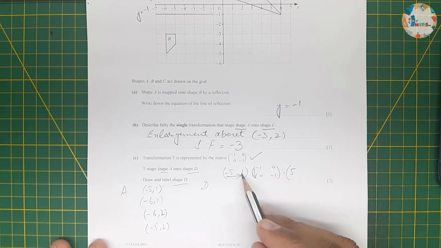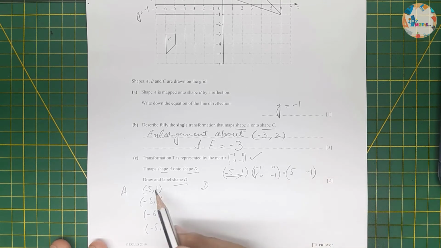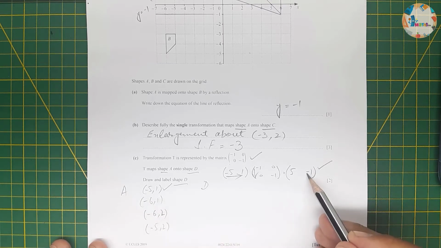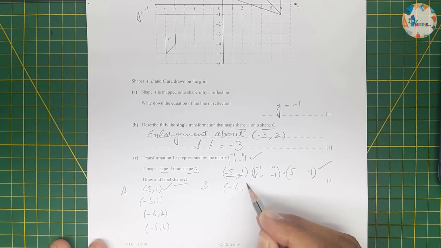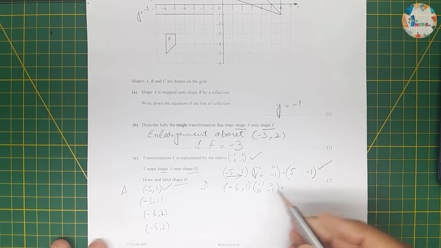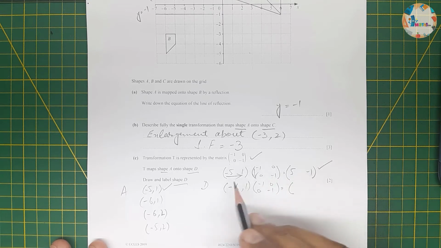This will be 0 and this will be minus 1. So this coordinate will be changing to this one. Similarly, we can shift this, like for example minus 6 and 1 after multiplication with this will be changing sign, and if you see, this is minus 5, this is 5, this is 1, this is minus 1.